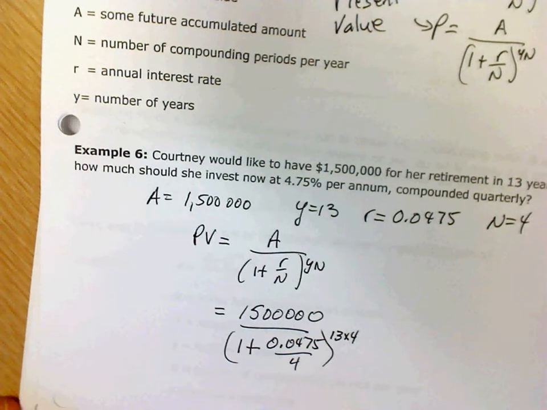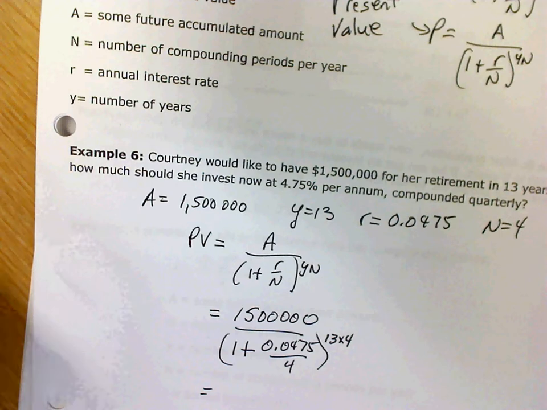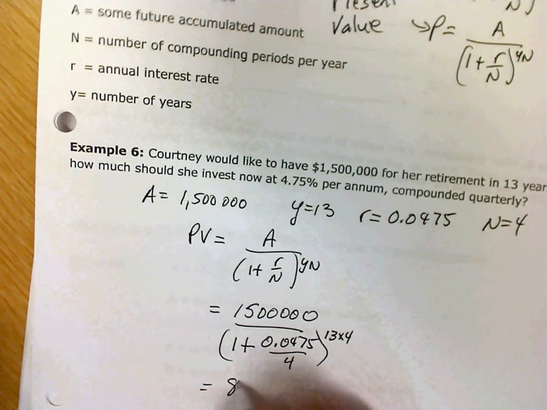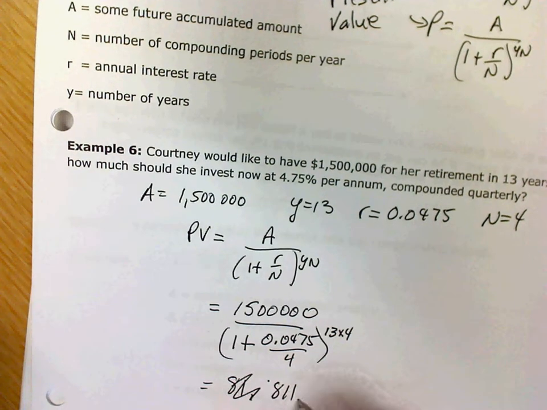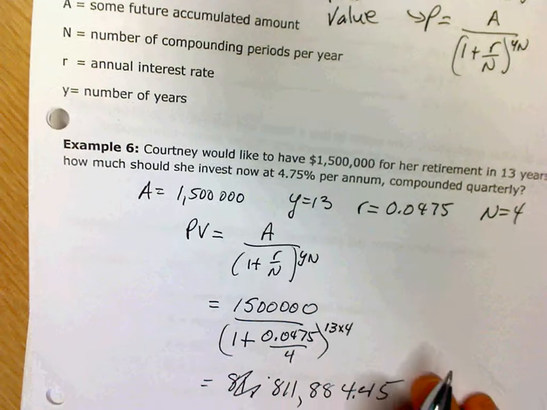So we can plug that all in. 1,500,000 divided by (1 plus 0.0475 divided by 4) to the exponent (13 times 4), and I get 811,884.45.